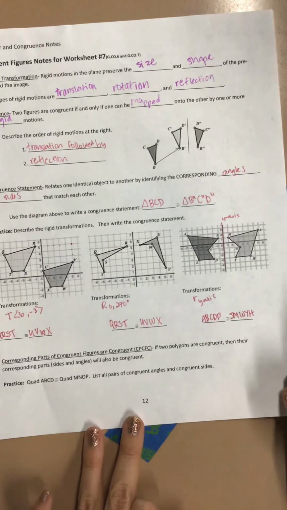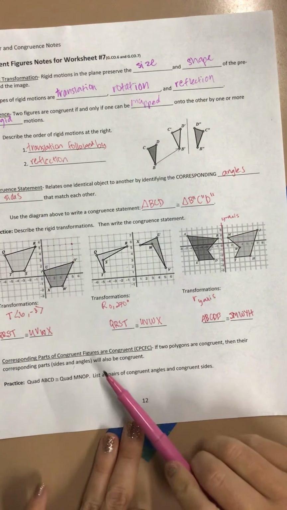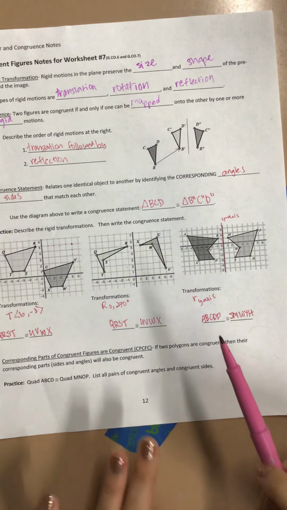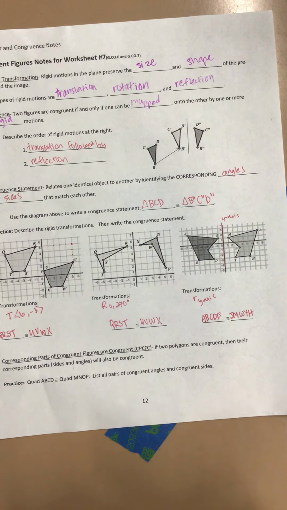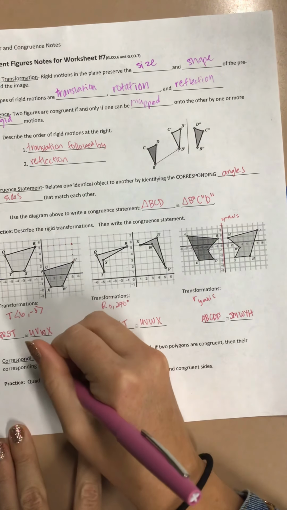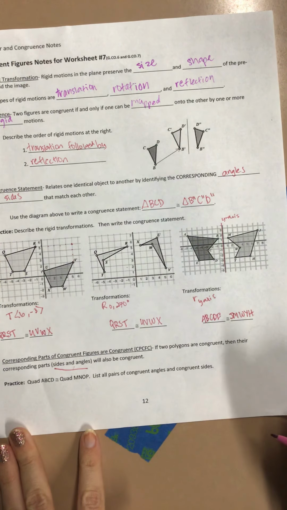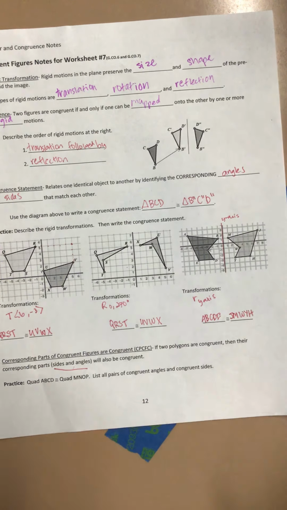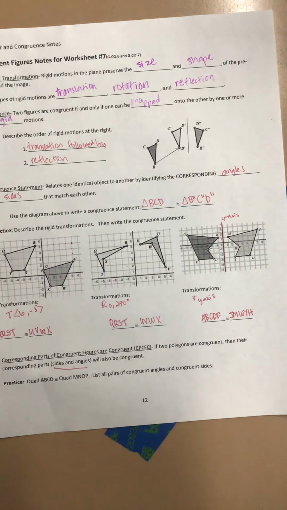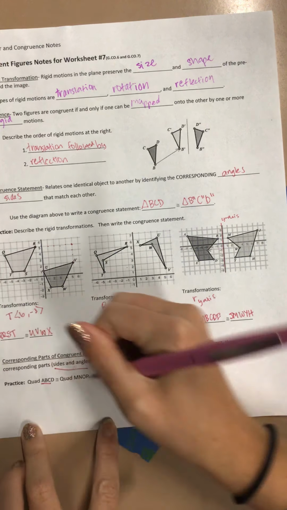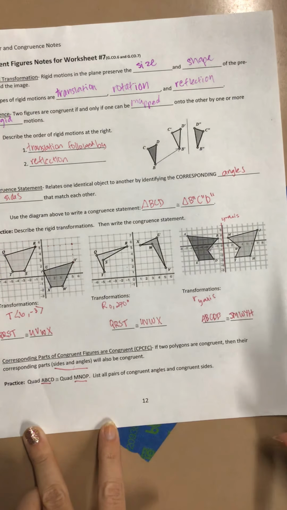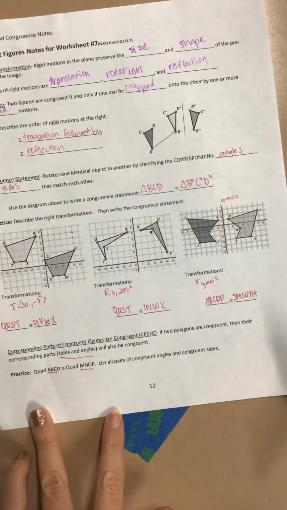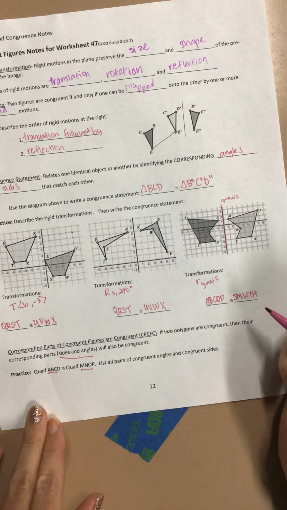Then we have this statement that says corresponding parts of congruent figures are congruent. So basically, if two shapes or two polygons are congruent, then their corresponding parts, our sides and angles, are also congruent. So if I know that these two quads like A, B, C, D and M, N, O, P are congruent, I want to say which angles and which sides are congruent.